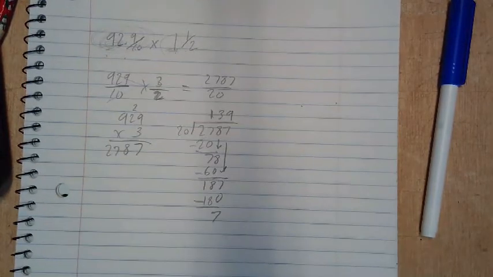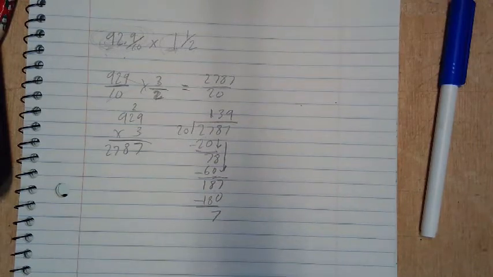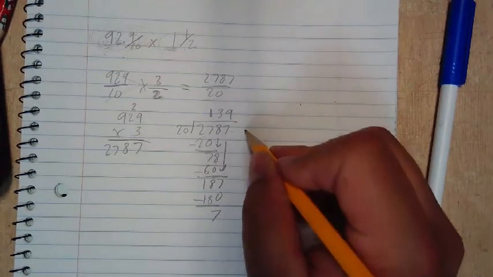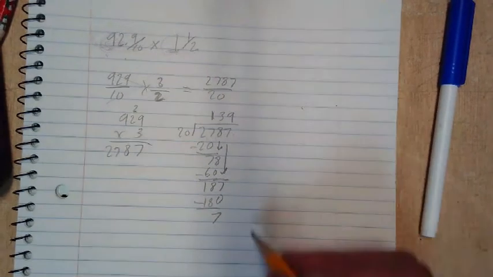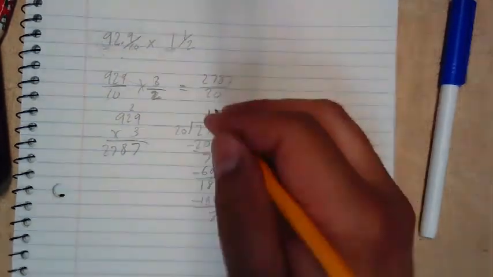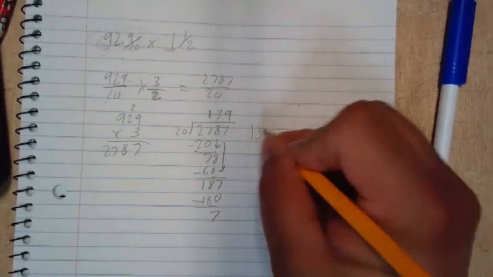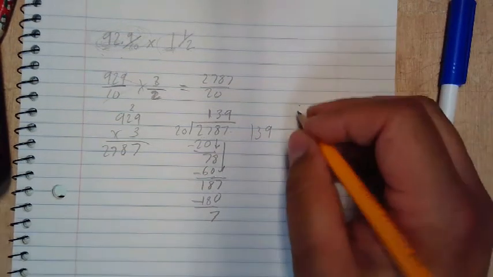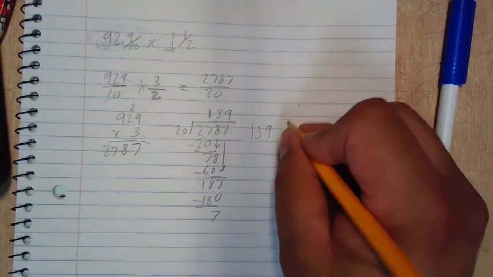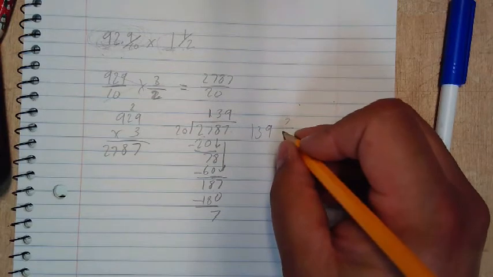Now, the beauty about doing fractions is it's right there. I just need a remainder. If it was a decimal number, I'd have to put a decimal point in a 0 and keep adding zeros till I get nothing left, or stop after a certain point. It's just more annoying. I'll be honest. At this point, I prefer using fractions. 139 with 7 left over out of 20.